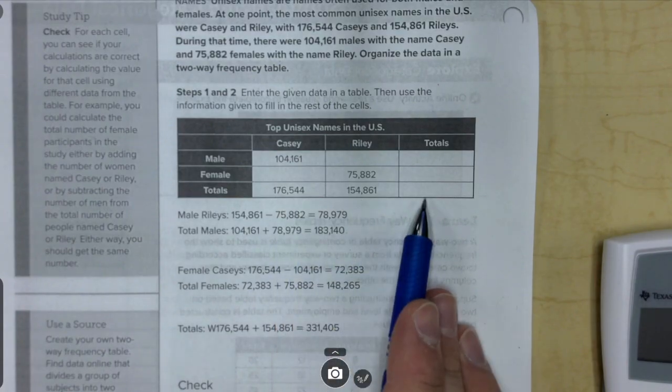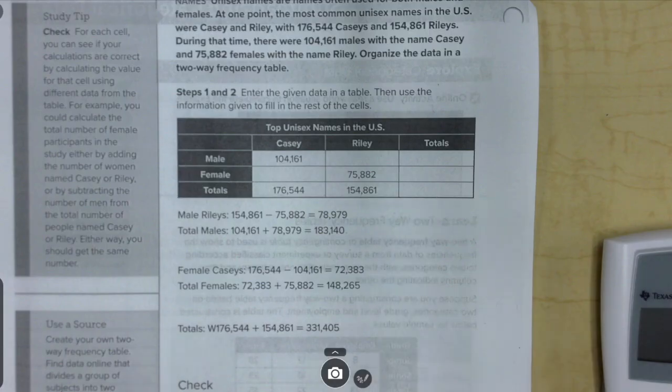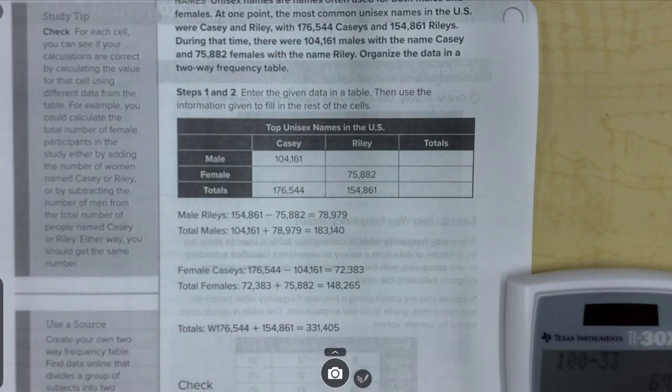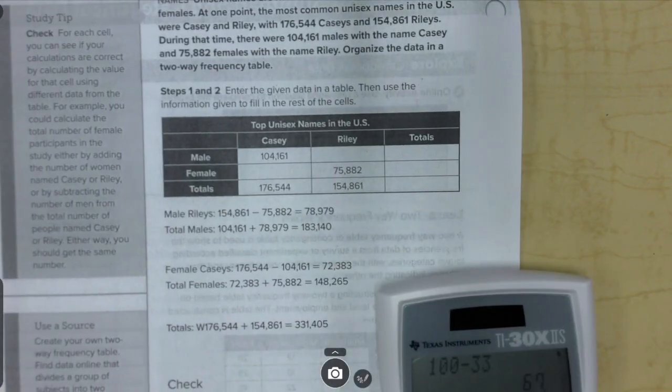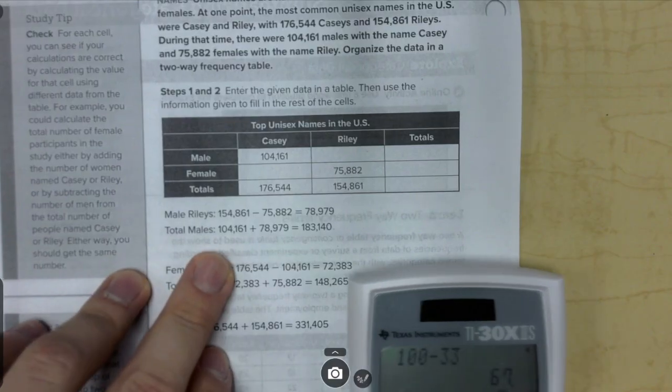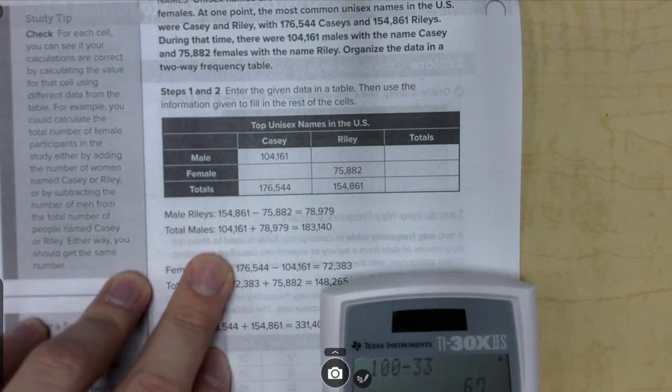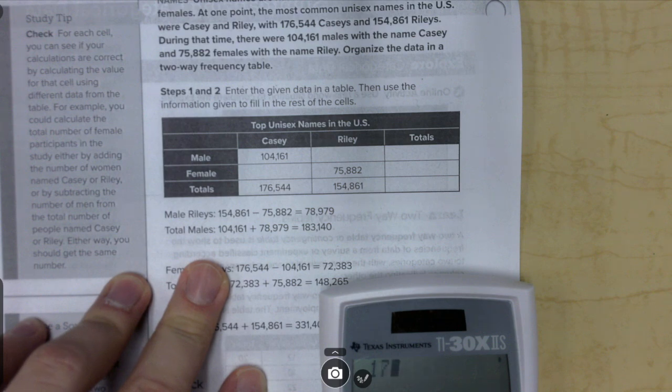So we can add these together to get the total of everything. So we have 176,544 plus 154,861.